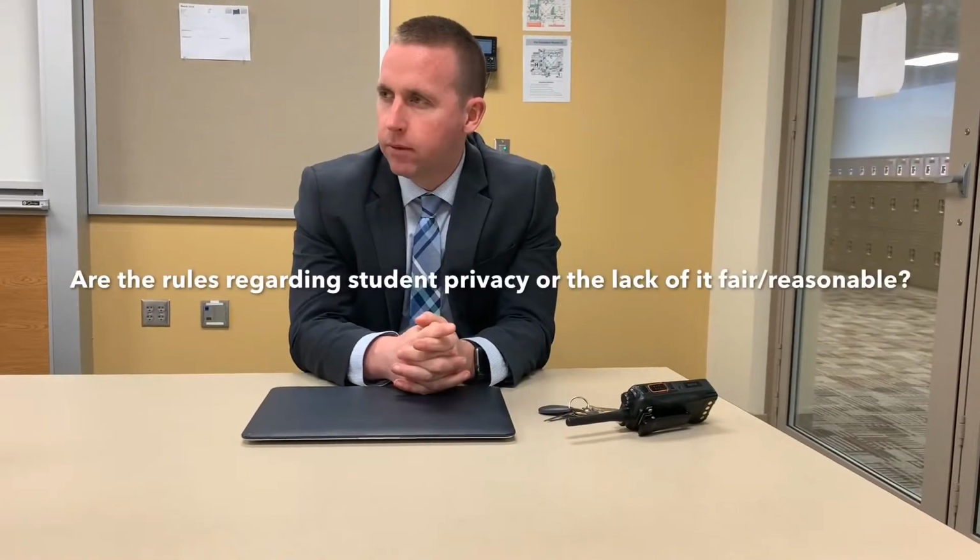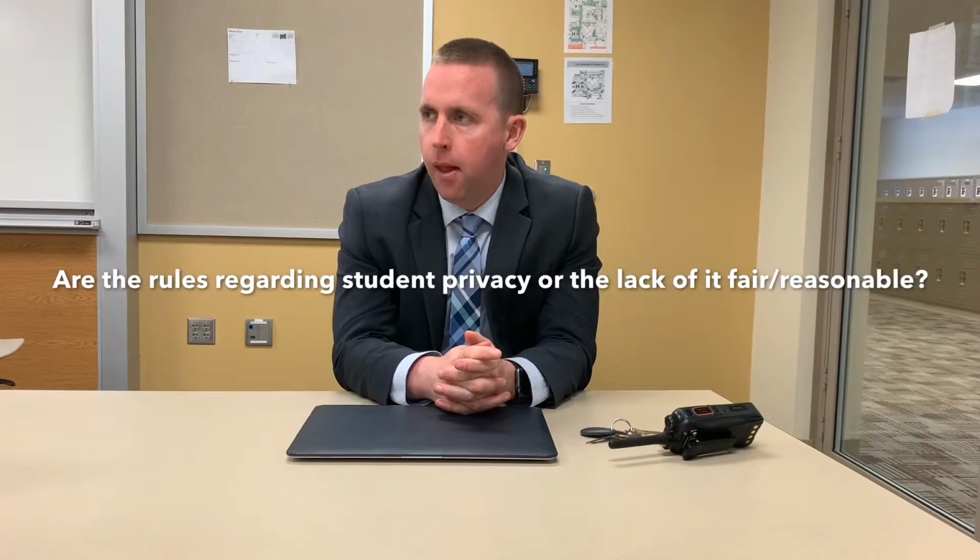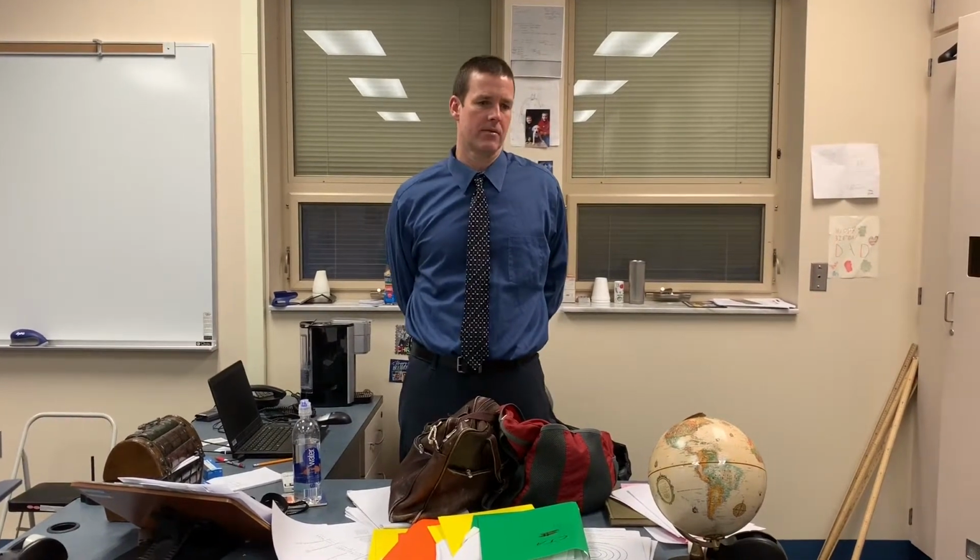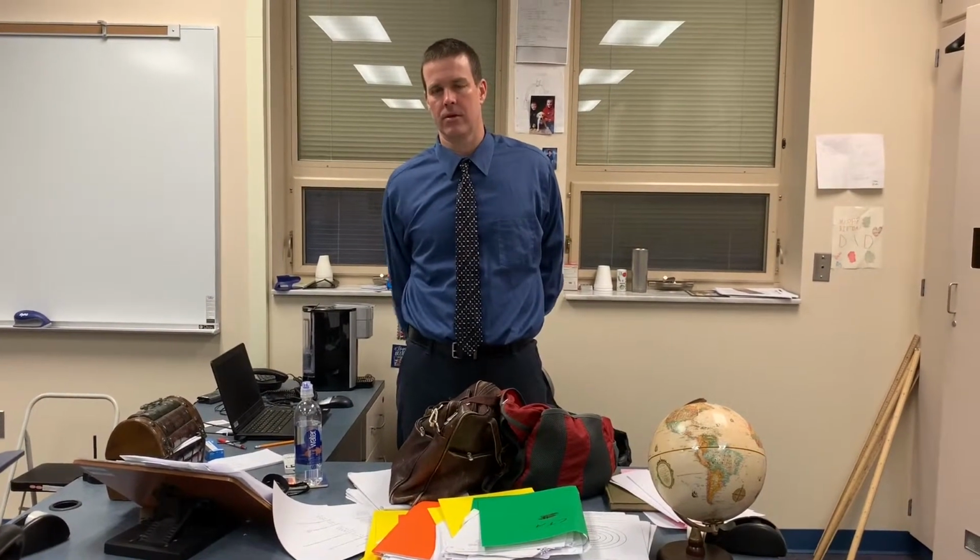Are the rules regarding student privacy, or the lack of it, fair or reasonable? Why or why not? I think the rules are in place not to be unjust. And to be honest with you, we don't really have an interest in taking away students' privacy at all. The balance is this, and if you're a student, it's something to remember: whatever you put on a social media account or in your locker is open for school officials or parents to look at if we have a reasonable belief or reasonable suspicion that something negative might be occurring.